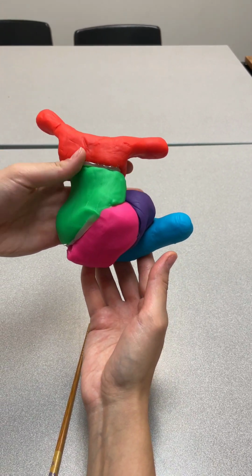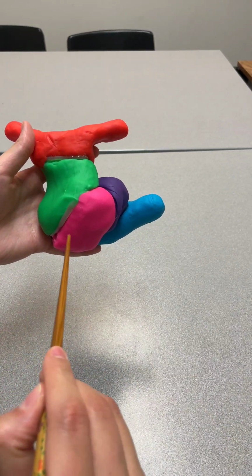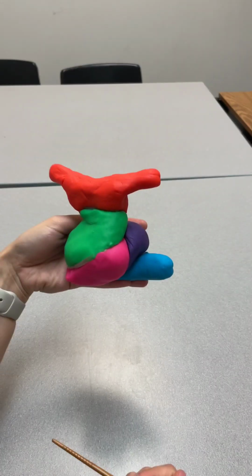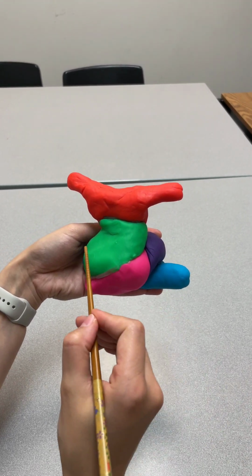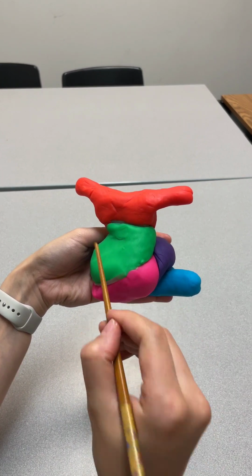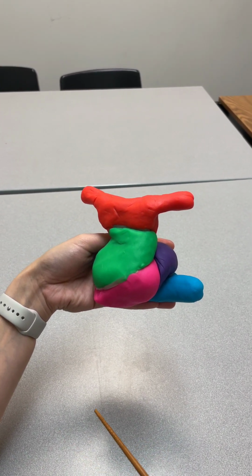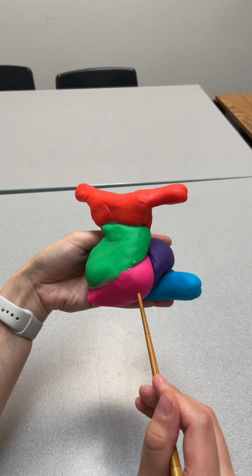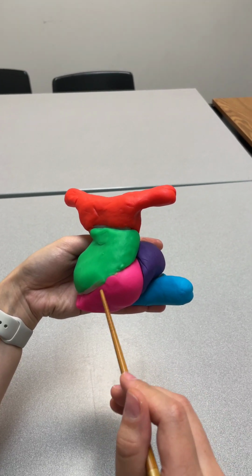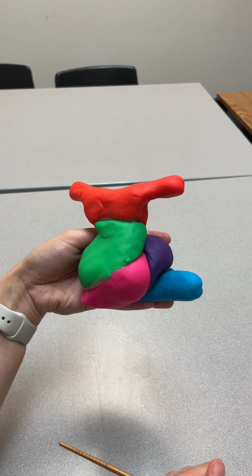In the anterior view, this is the bulboventricular loop. The bulbus cordis will be the site of the future right ventricle. The primitive ventricle, which is now also towards the right, but more to the left of the bulbus cordis, is the site of the future left ventricle.